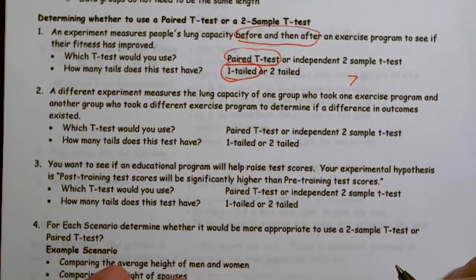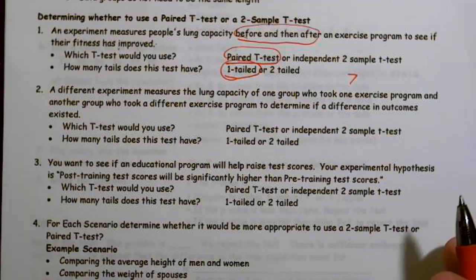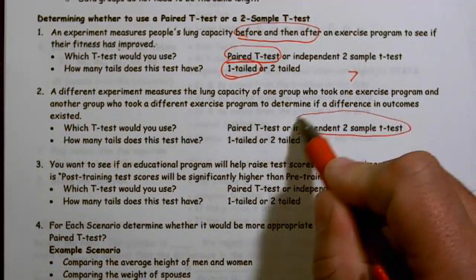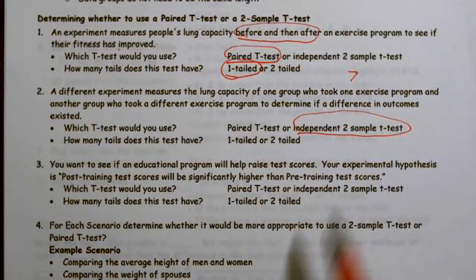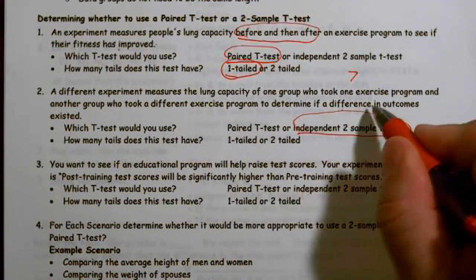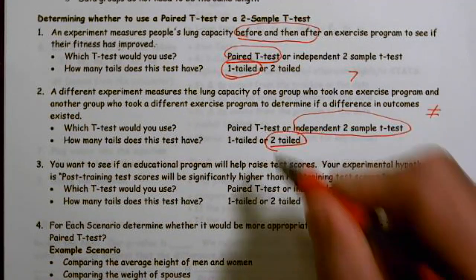A different experiment measures the lung capacity of one group who took one exercise program and another group who took a different exercise program to see if a difference in outcomes existed. Here we have two independent groups. All right, so we have a two-sample t-test. And we want to see if a difference occurs. Well, a difference means not equal, so that makes this a two-tailed test.